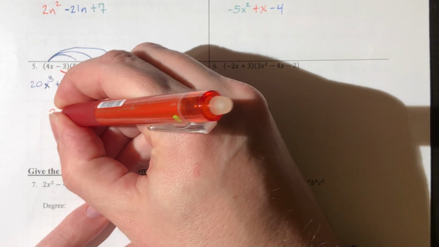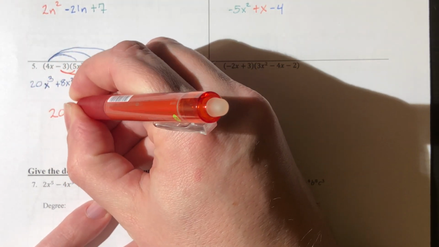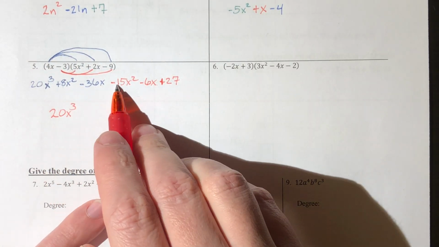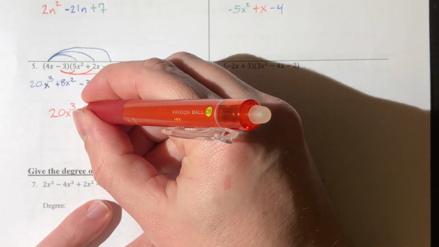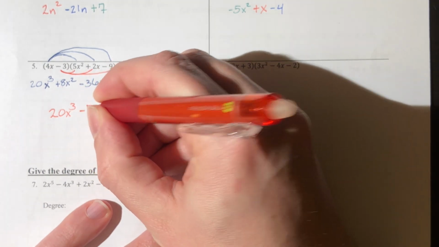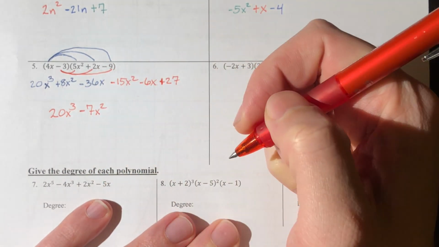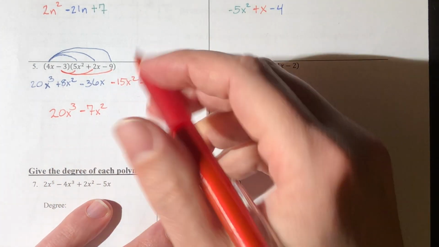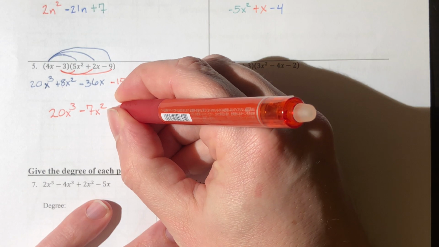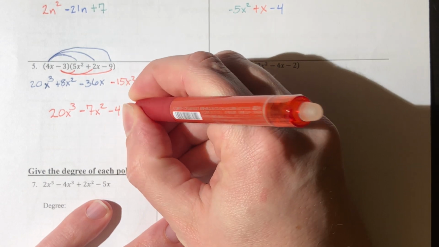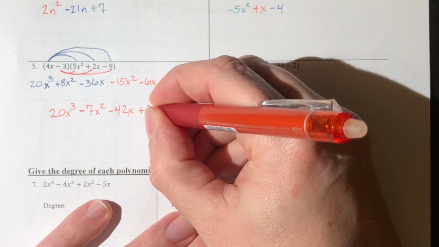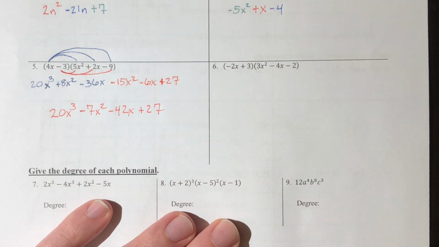And then I combine up all my like terms. So I have 20x cubed. I have 8x squared minus 15x squared, so minus 7x squared, negative 36x minus 6x, so minus 42x, and then plus 27.